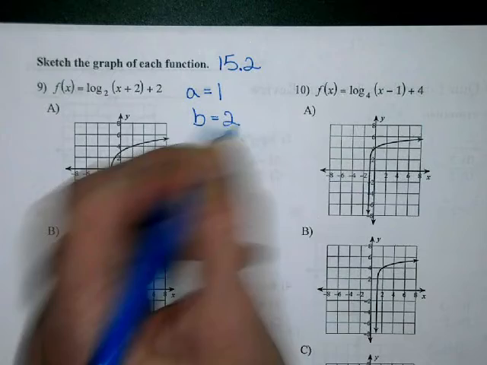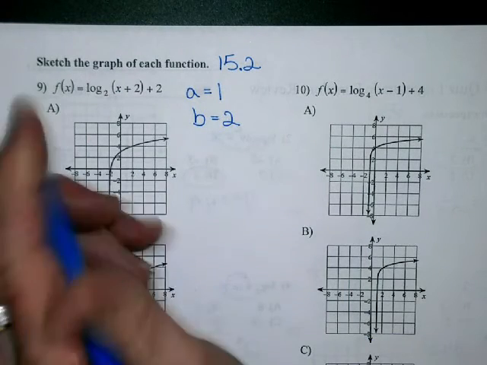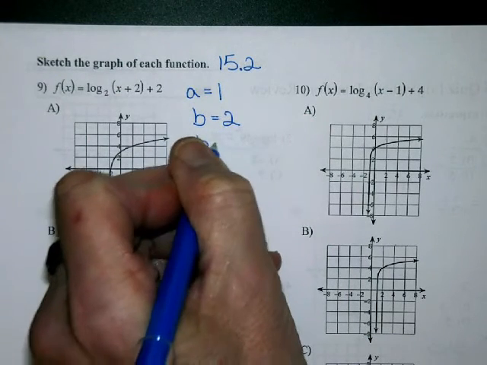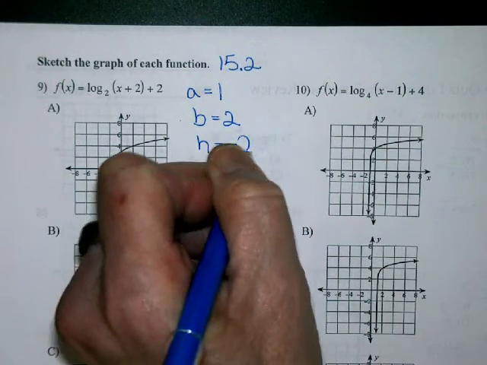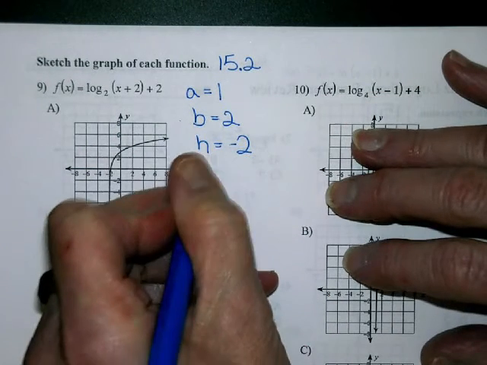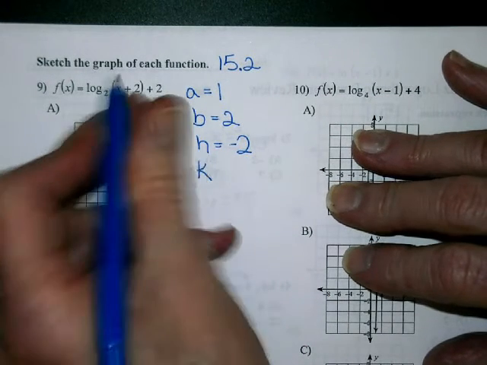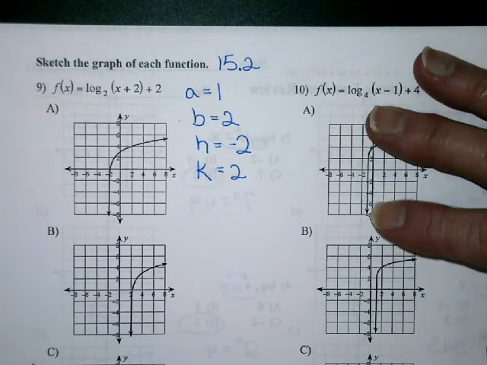We find B is the base of the log, in this case 2. So every one of our questions could have a different B. H is what's being subtracted from X. So H is negative 2. Right? And K is what's being added outside of the log function, and that is 2.